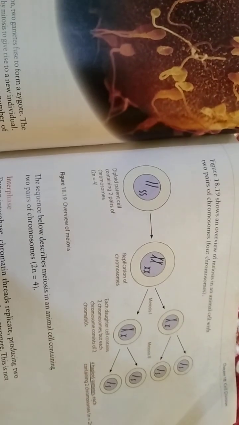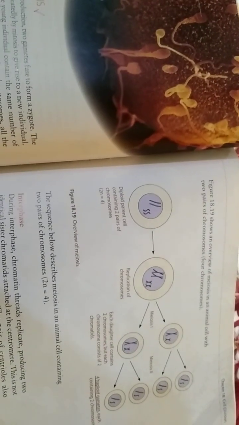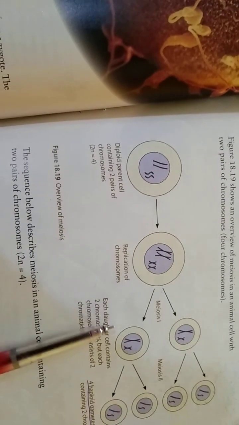Look at this diagram and try to understand the whole process of meiosis.